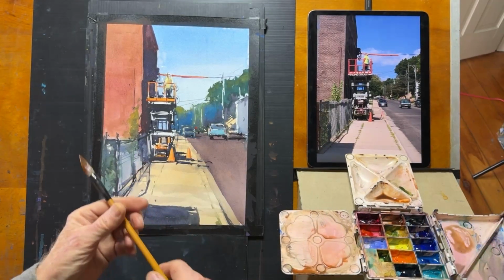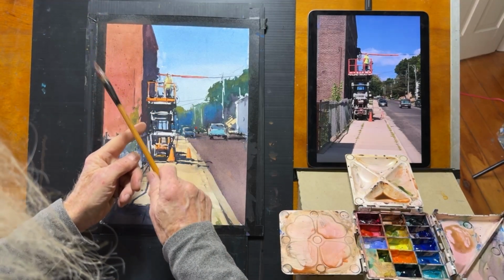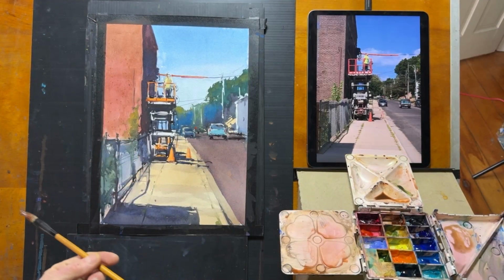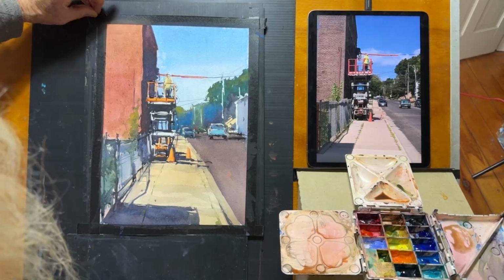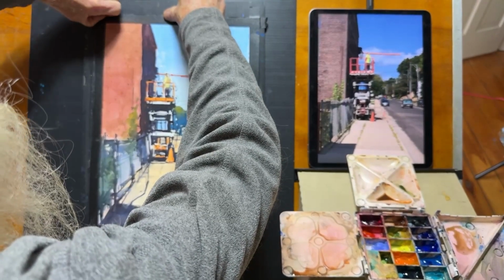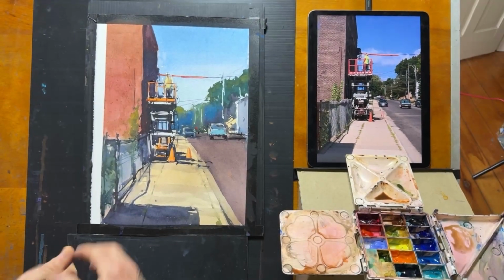And very carefully put some texture over here in the brick. And the smart thing to do would be to detape it and see what's occurring. See if that tells us anything.